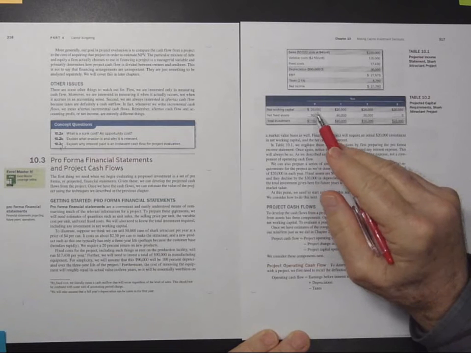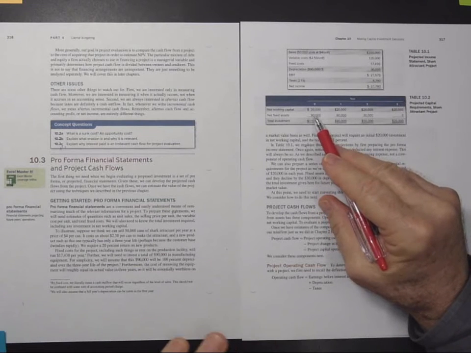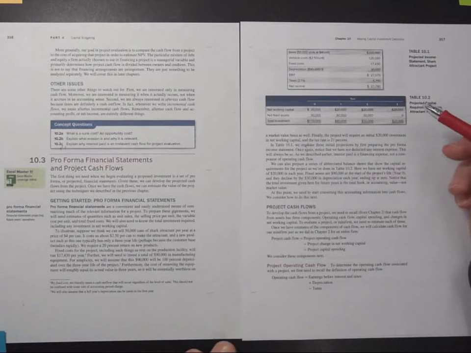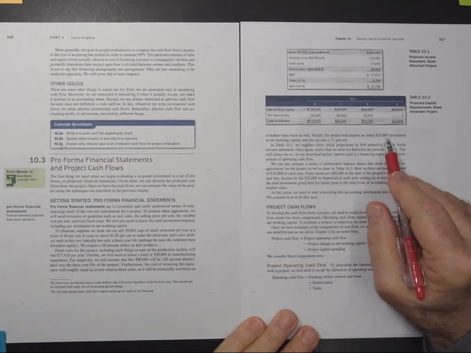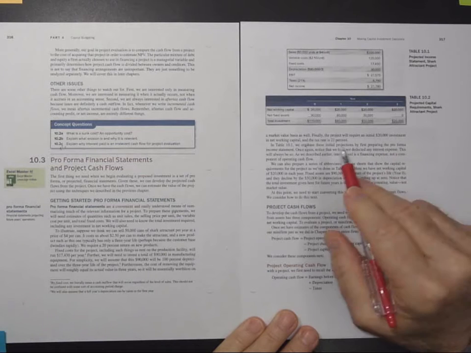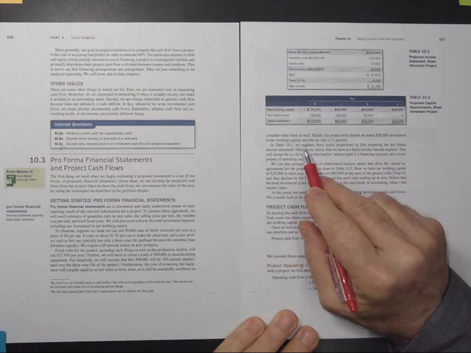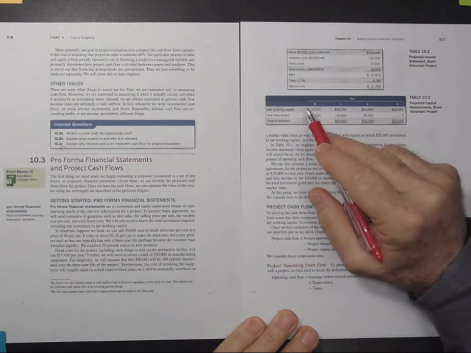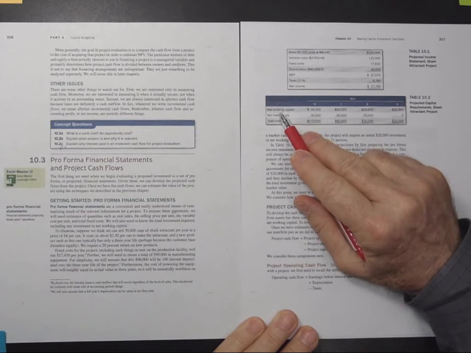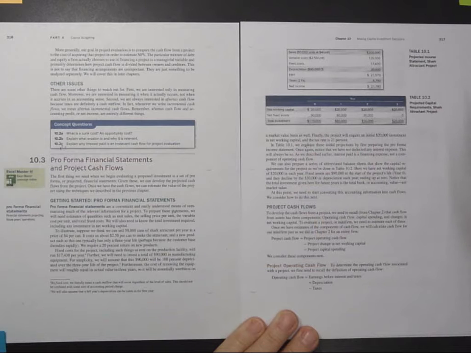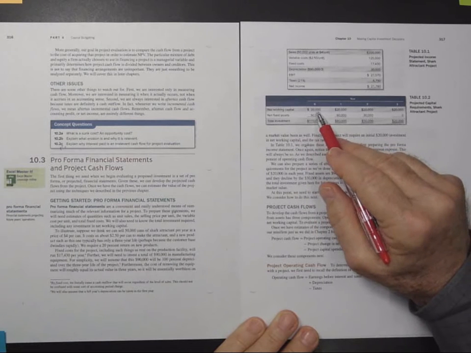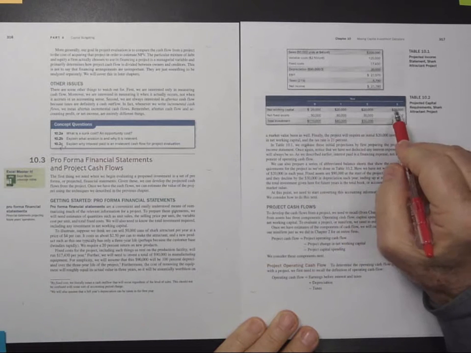Now down below, we're showing that there's a net working capital requirement of $20,000 to start with. So we're going to show that as a required investment, and this is kind of a capital requirements over time, but you'll notice that we're retaining $20,000 every year.